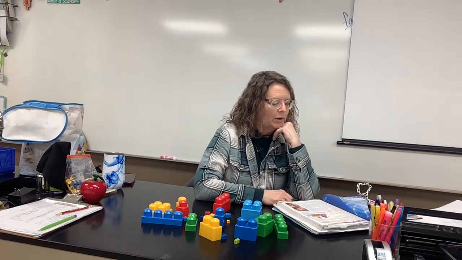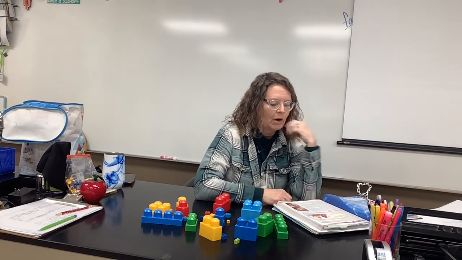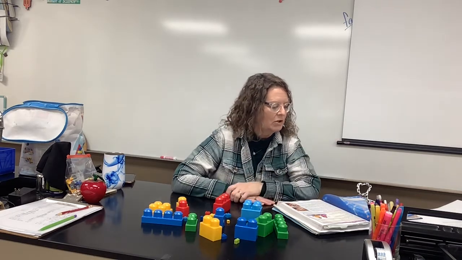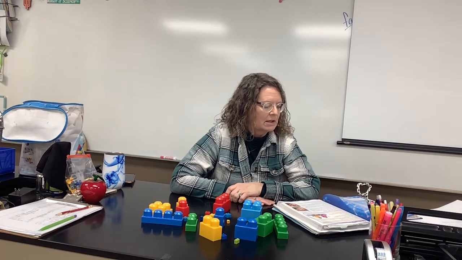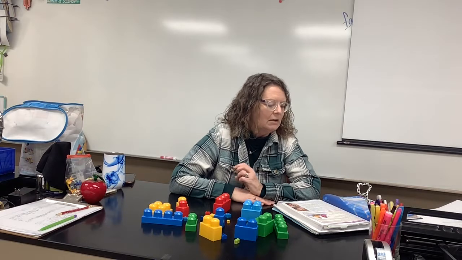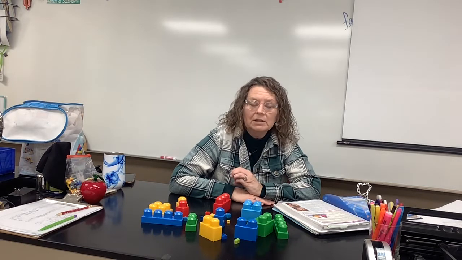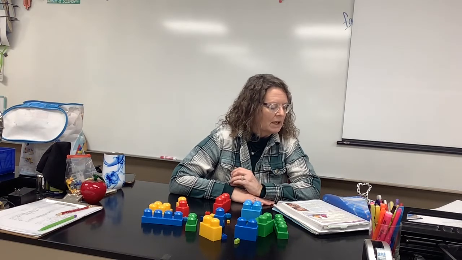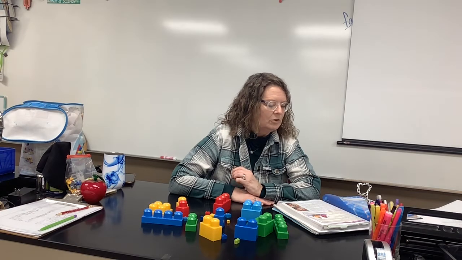So what would it be like to shop at a grocery store where all the products are mixed up on the shelves? Maybe cereal is next to the dish soap and bread is next to the canned tomatoes. It would take a long time to find the groceries that you needed. So how does organizing objects help you find and use what you need?